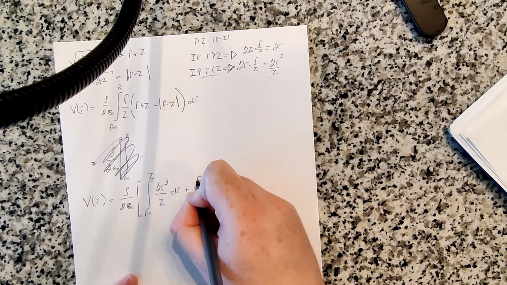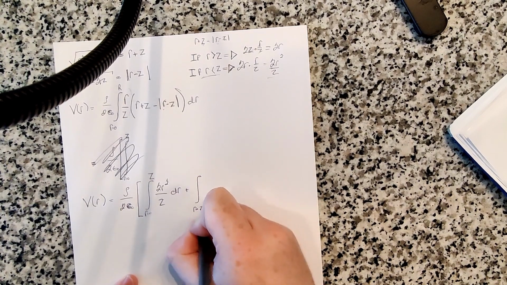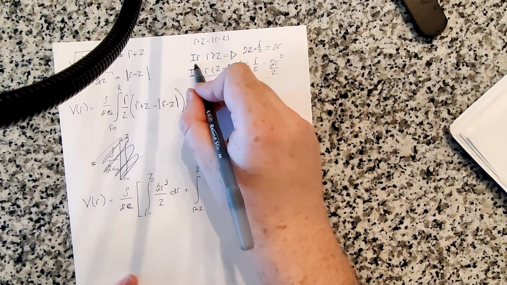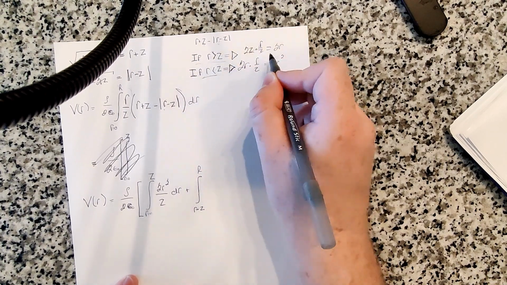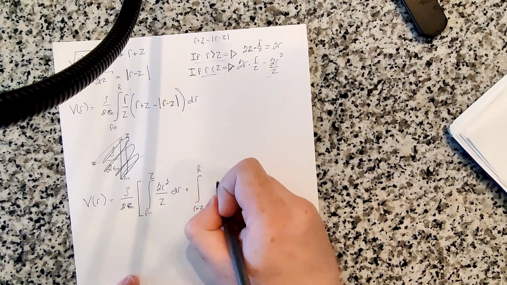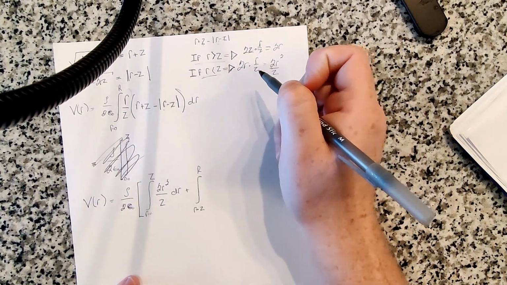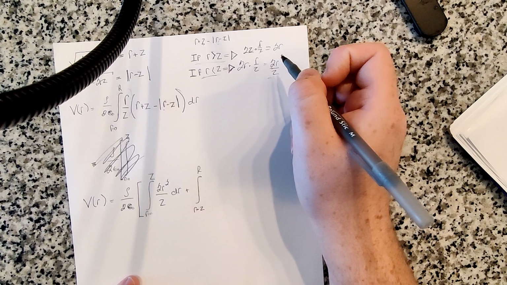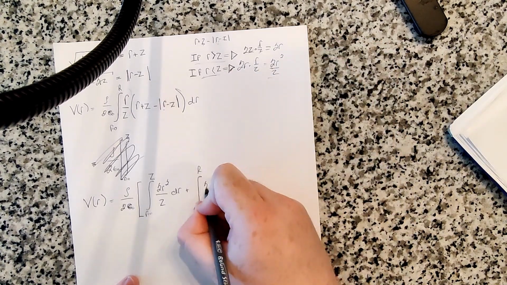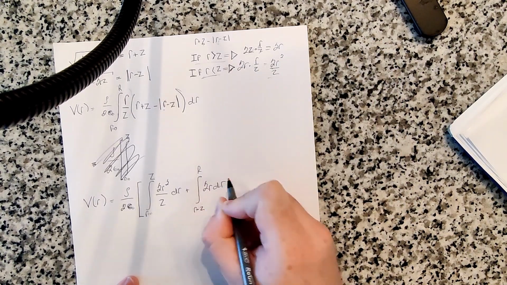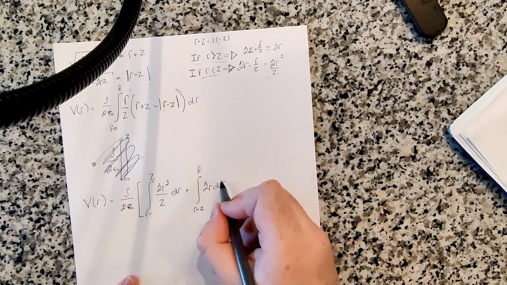Then we have the other integral where r is going from z to big R, so r is greater than z, and we just have 2r dr. Yep, that is right.